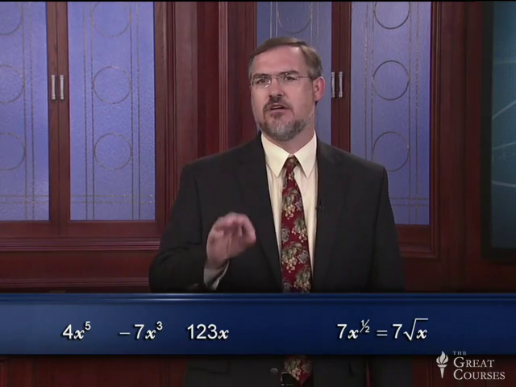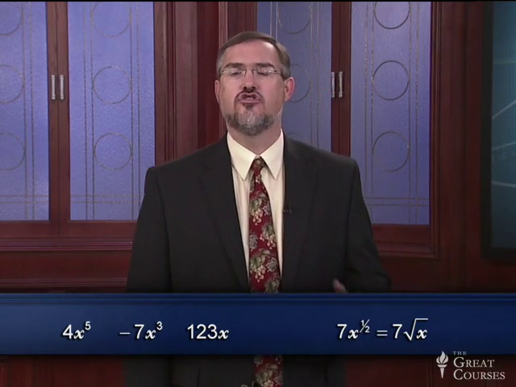Okay, so maybe 7x to the 1/2 would still be useful to us somehow, even if it doesn't get to be in a polynomial. Well, in fact, it is very important to us because 7 times x to the 1/2 is exactly the same as 7 times square root of x. And here is a connection then to radicals.